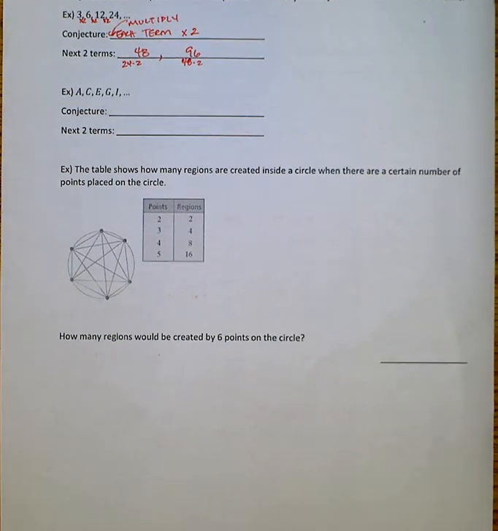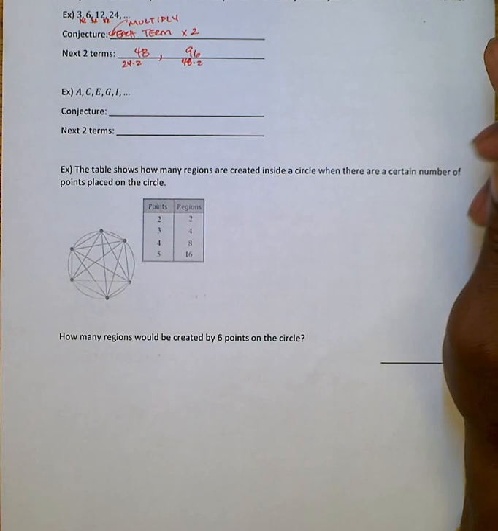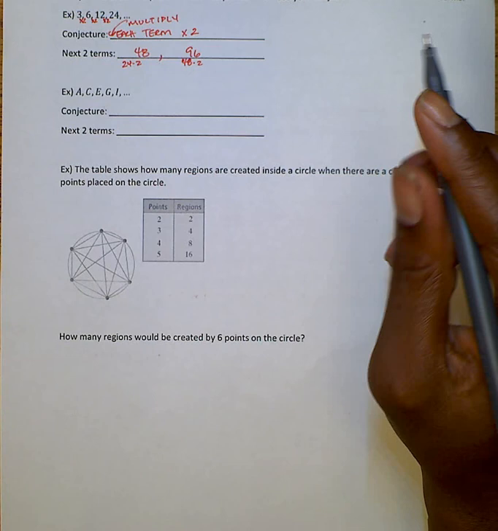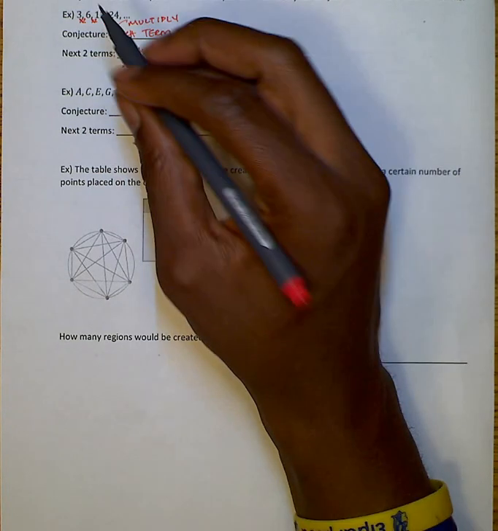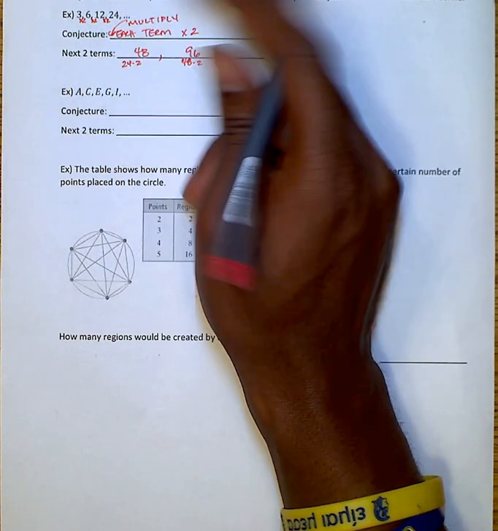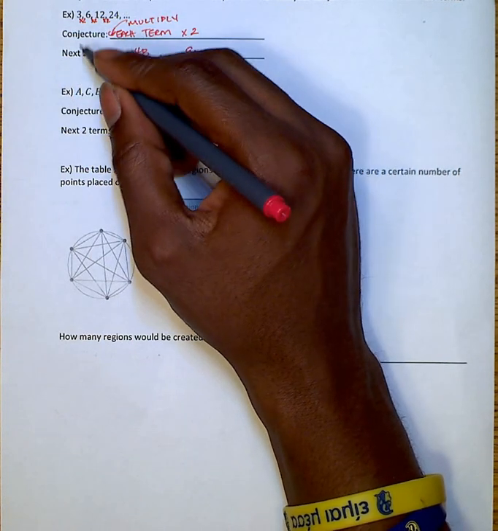Alright, so our next sequence we have A, C, E, G, I. We need to find the next two terms. So looking at these, we might say, okay, how do I get from A to C? What's happening? And how do I get from C to E? I need to find the pattern that works for both of those. Okay, there's a lot of things you could notice.